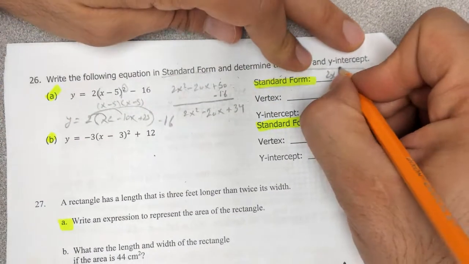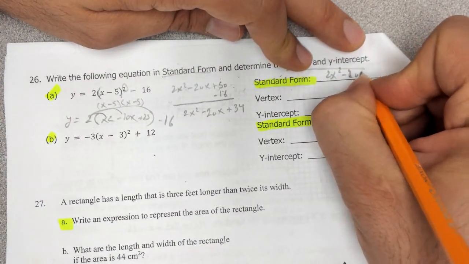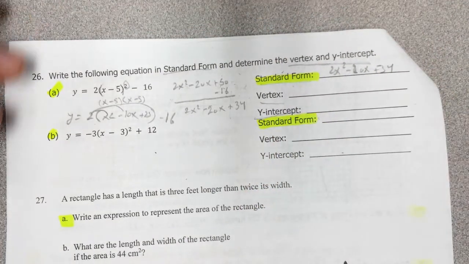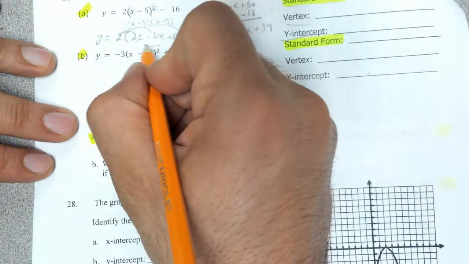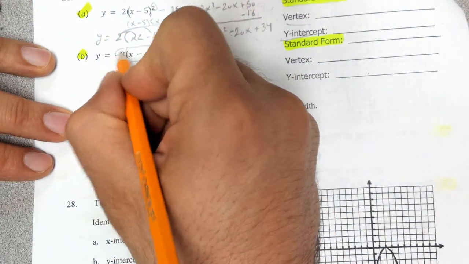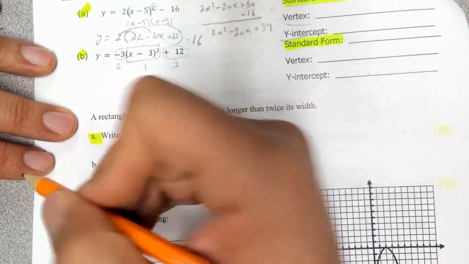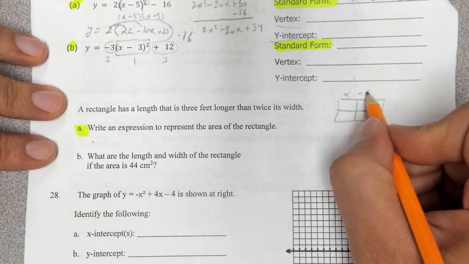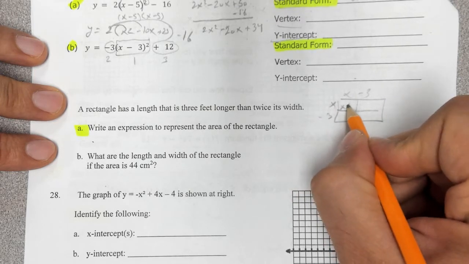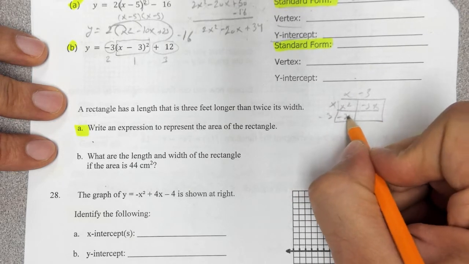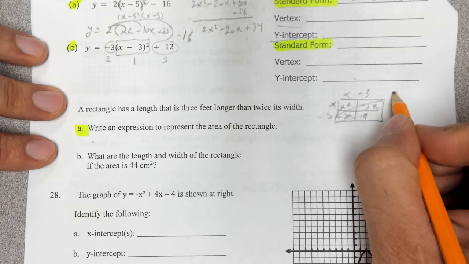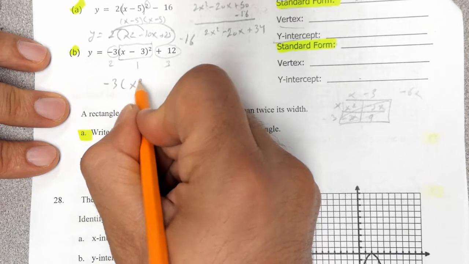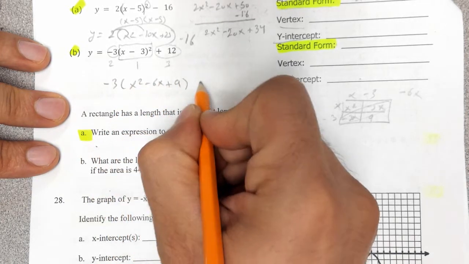Now, if you want to use that to find the vertex and y-intercept, just graph and look at the picture. Again, same thing. You do this first, you do the second, you do this third. So, x minus 3 squared gives me x squared minus 6x plus 9.